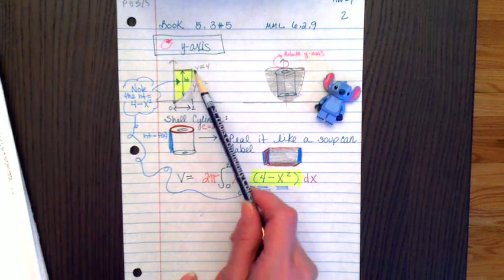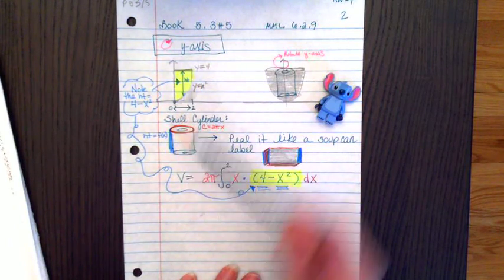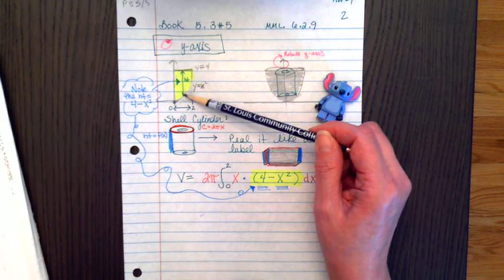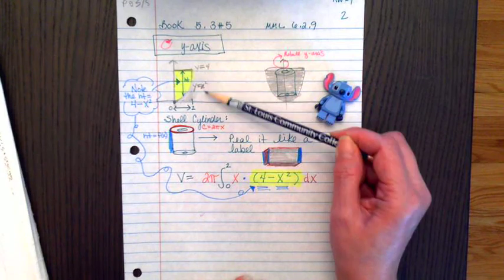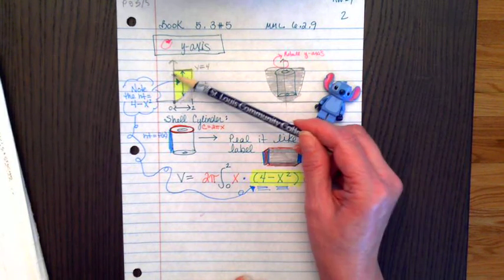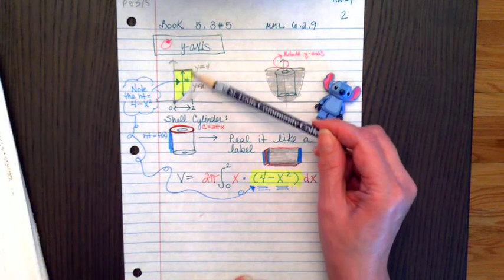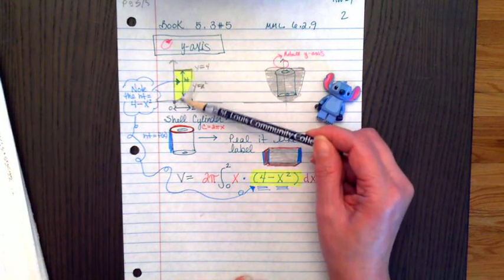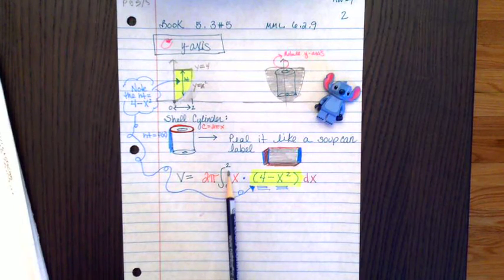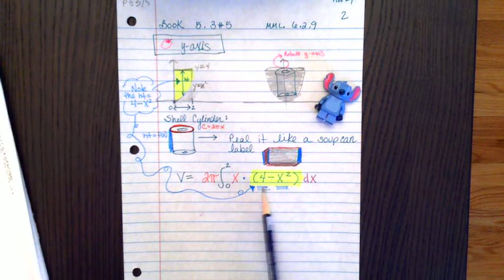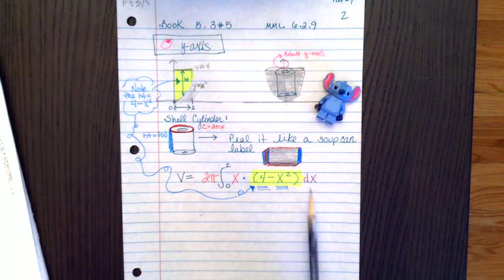But notice that the height, this blue height, which because I put it over the highlight, turned green, is going to be the difference between y equals 4 and y equals x squared. So we have 4 minus x squared to get the height of this rounded bowl shape. So when you attempt number 5, you're going to use 2 pi from x equals 0 to x equals 2, x times 4 minus x squared integrated over dx. I hope that Stitch and this help you get started with that problem.